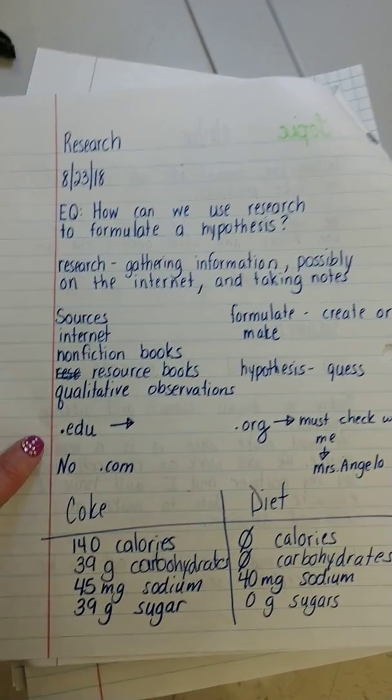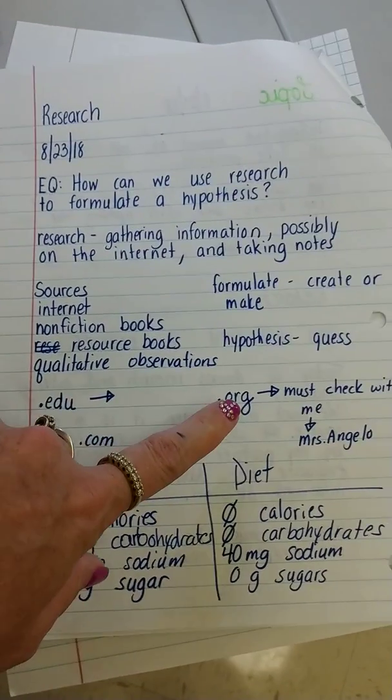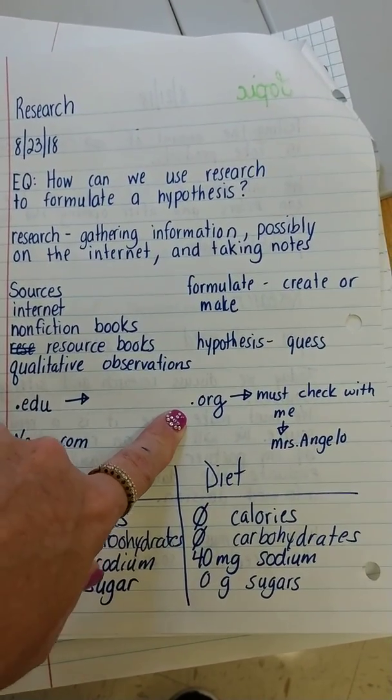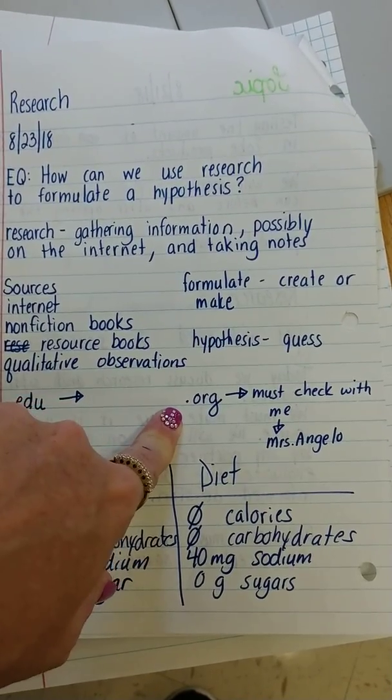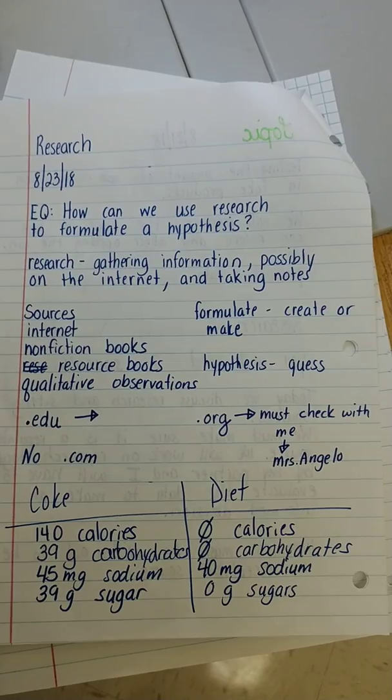Okay? And we said any website that says .edu is okay to use. If it's .org, class, what do you need to do? Ask the teacher. That doesn't rhyme. What is it? .org?